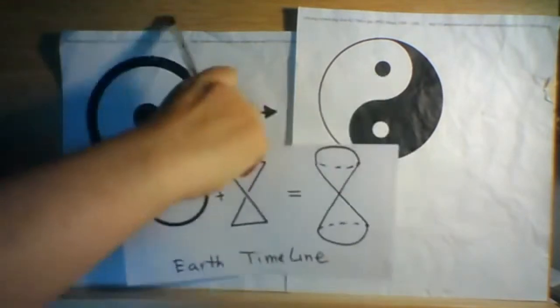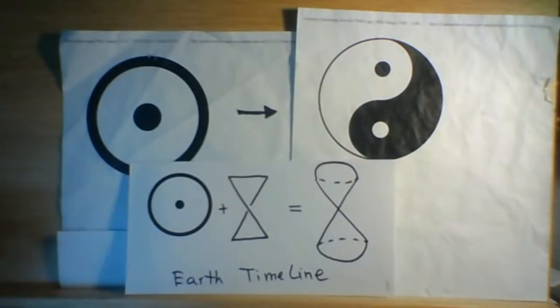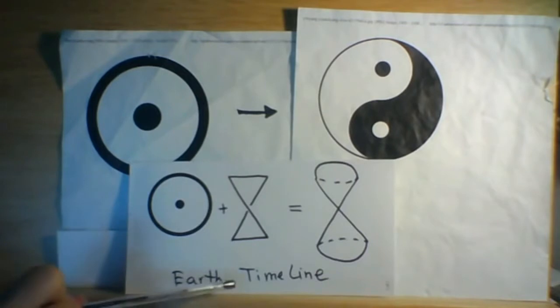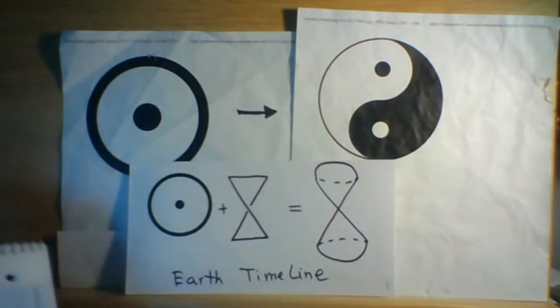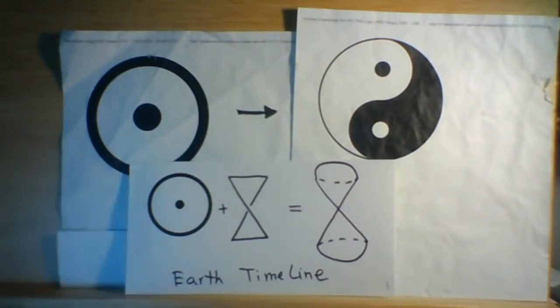So, okay, this is an Earth timeline symbol. These symbols are an indication of bioregenesis.